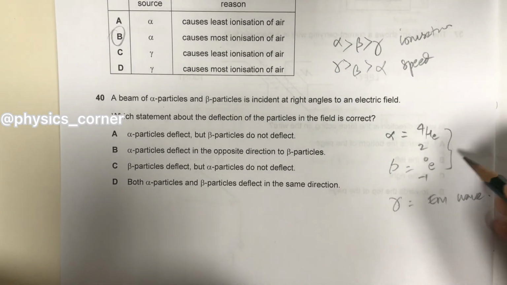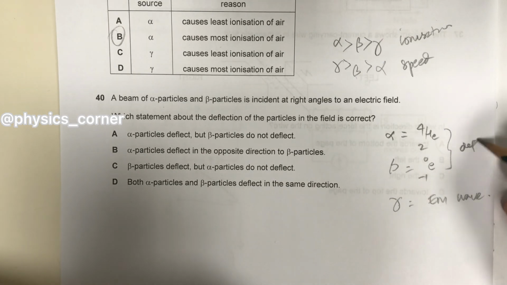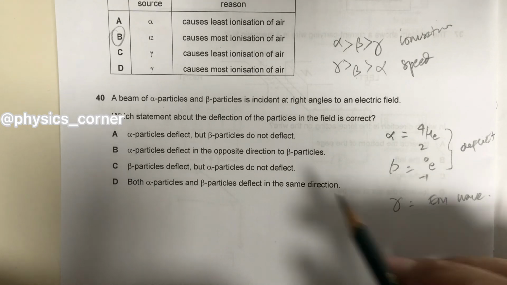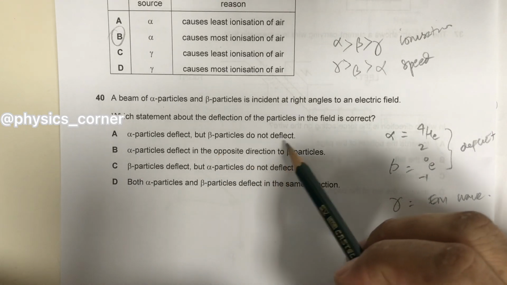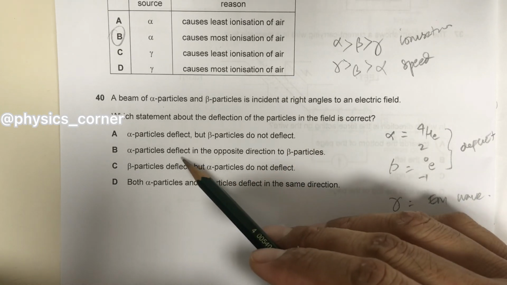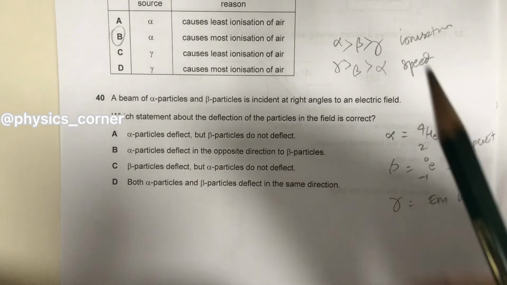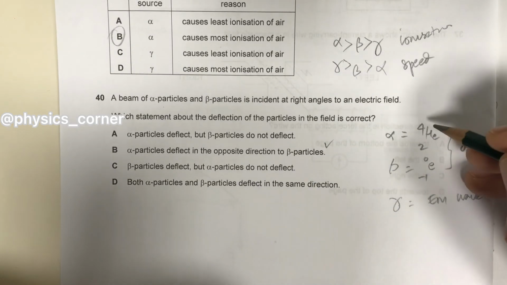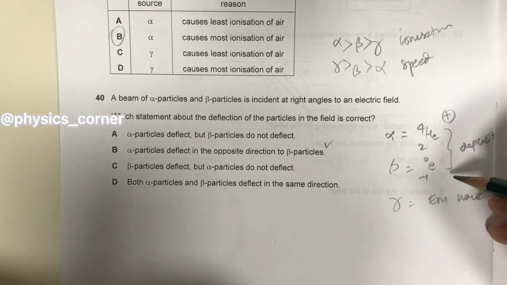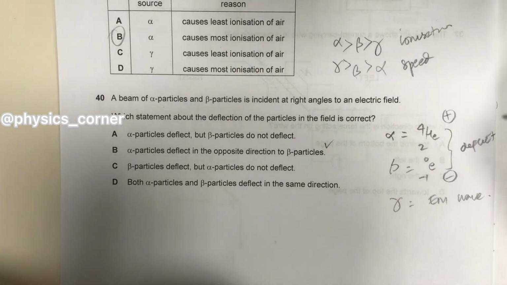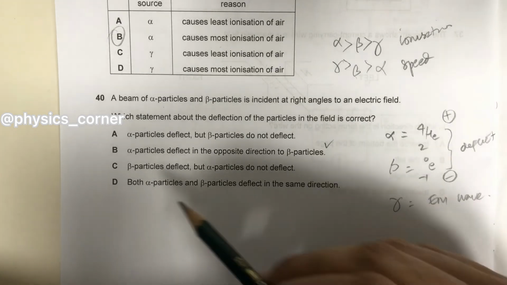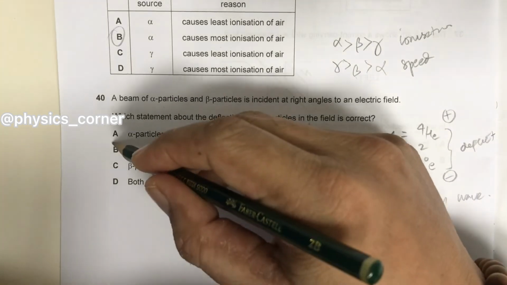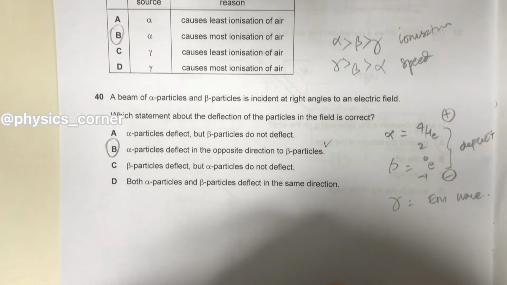So alpha and beta will be deflected, but gamma is not deflected. This is correct, opposite direction, because alpha is positive charge and beta is negative charge, so they deflect in opposite directions. So the answer is B. Okay, done. 40 numbers.